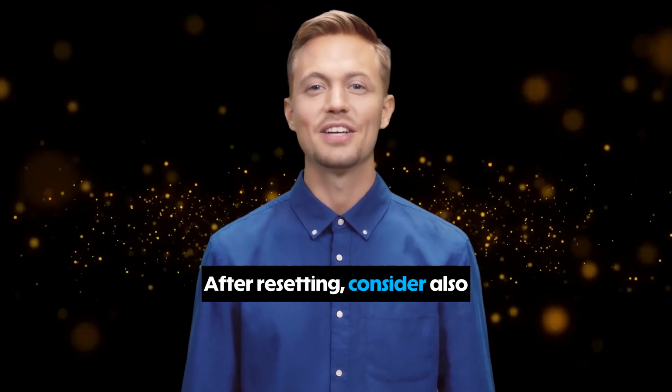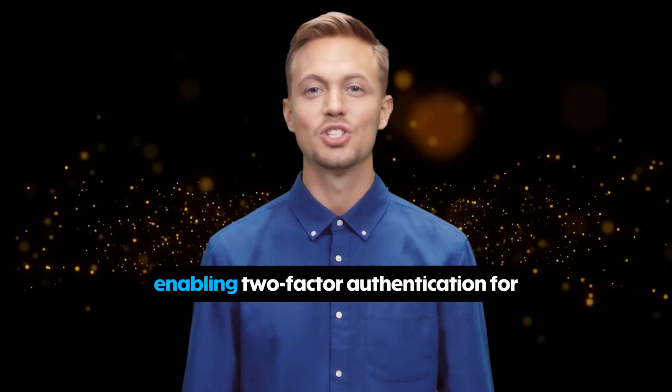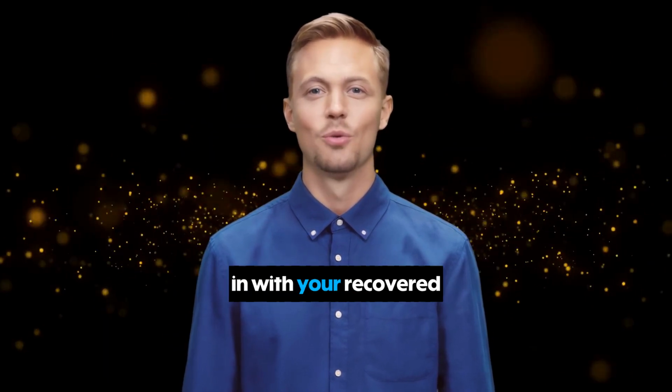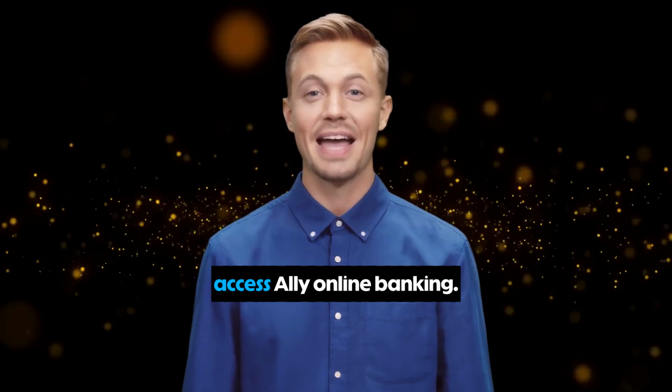After resetting, consider also updating your password and enabling two-factor authentication for enhanced account security. You can now log in with your recovered or new username to access Ally Online Banking.